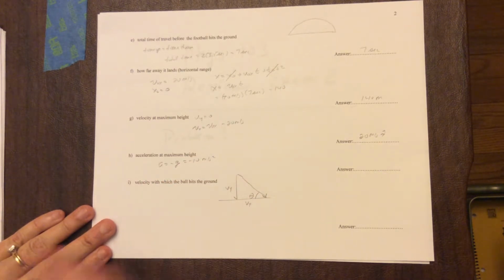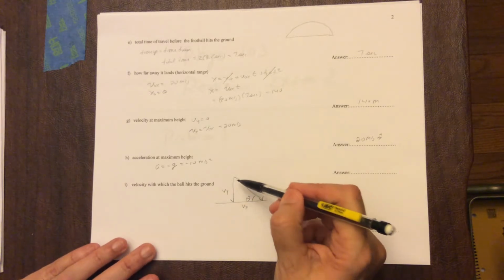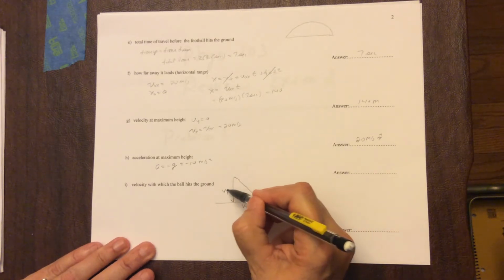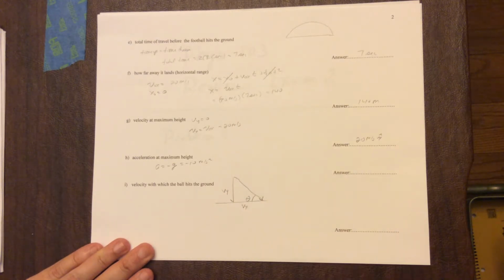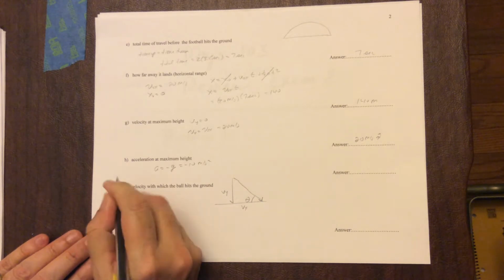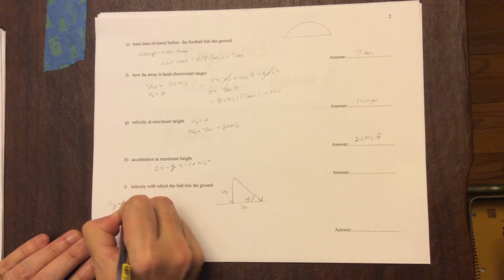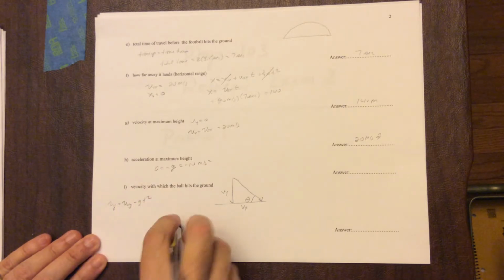The last question asks for the velocity with which the ball hits the ground. In order to find that, we've got to find the y component of velocity and the x component of velocity. The y component, v sub y, is the initial velocity in the y minus gt, no squared, just minus gt.